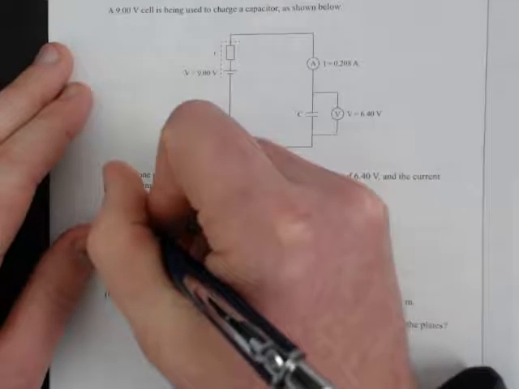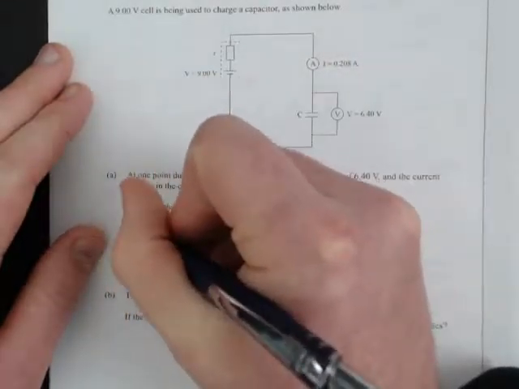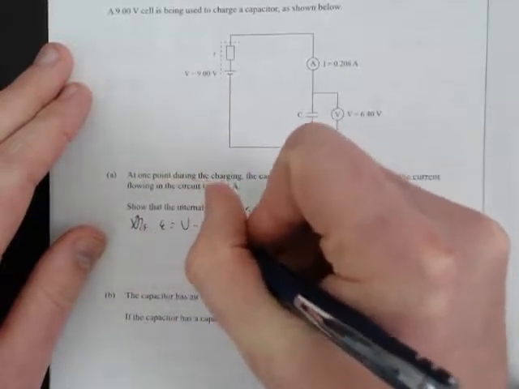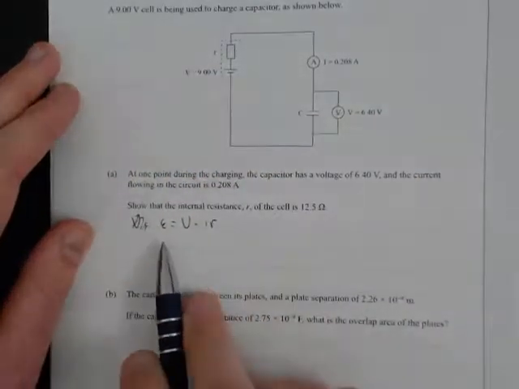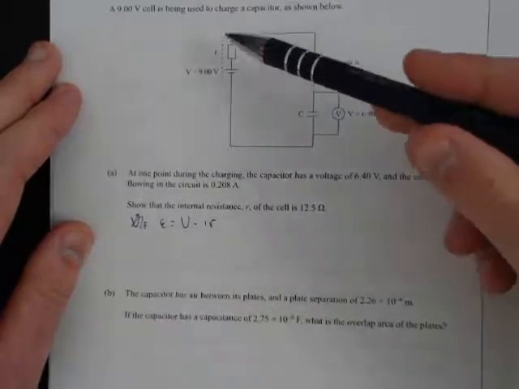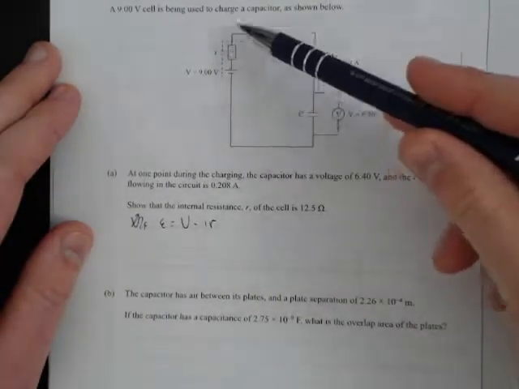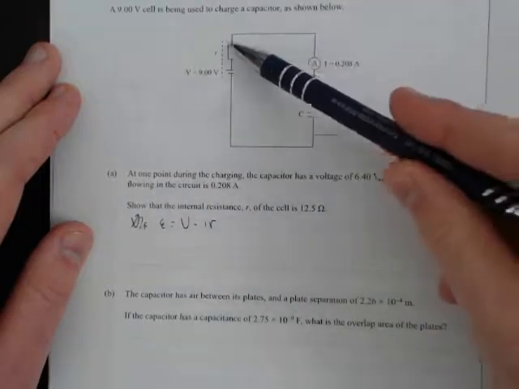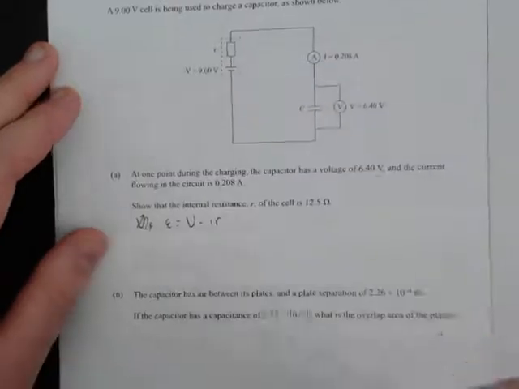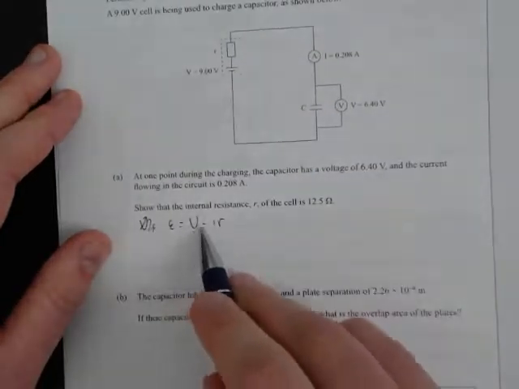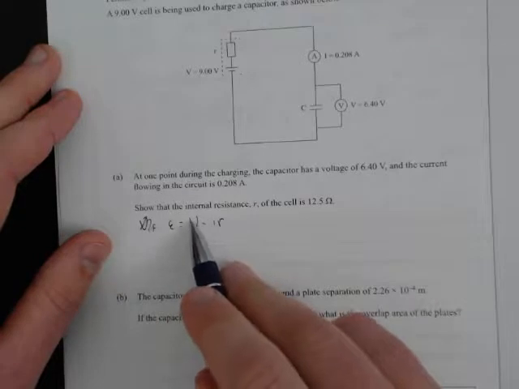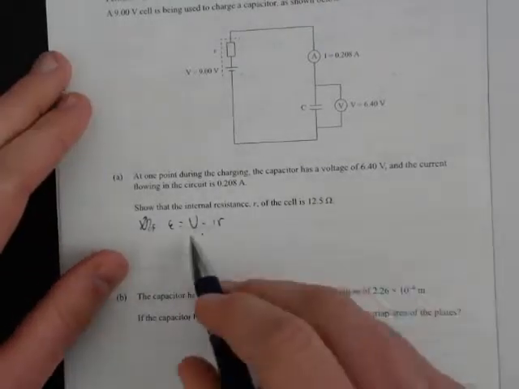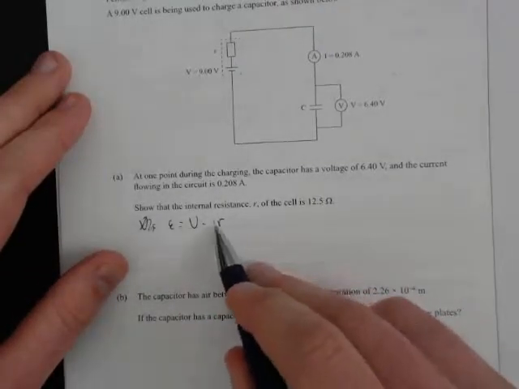So the way to do it with internal resistance, we know that V is equal to EMF minus IR, where EMF is the electromotive force. It's really the actual voltage flowing in the circuit, minus the voltage that's used across the resistor. So this is the voltage that the battery can actually put out without the internal resistance factored in, this is our internal resistance, and this is the current flowing through the circuit.